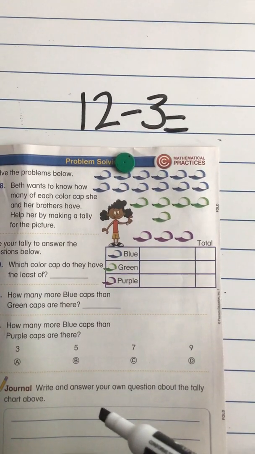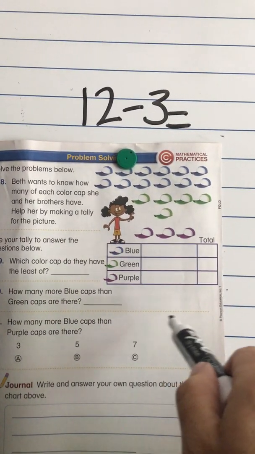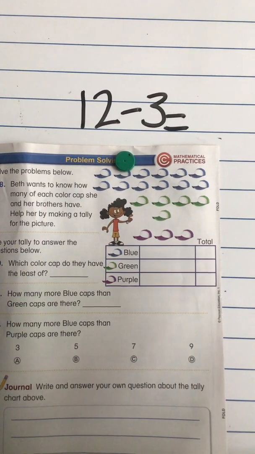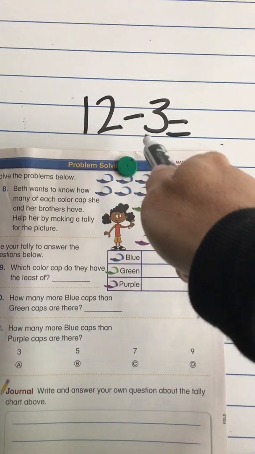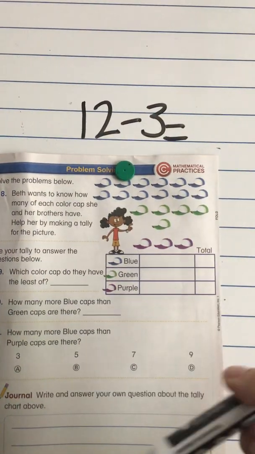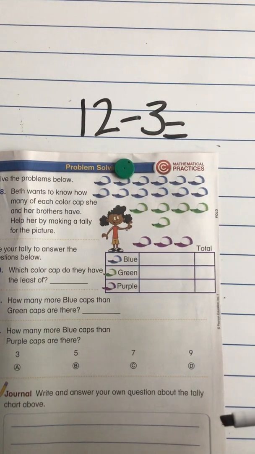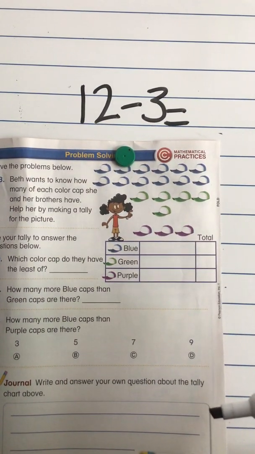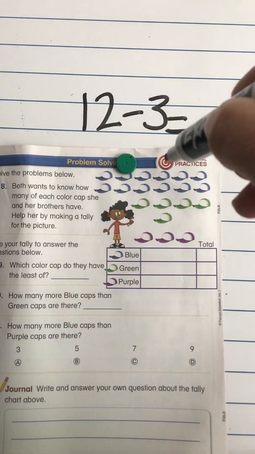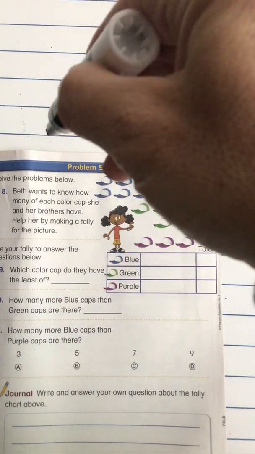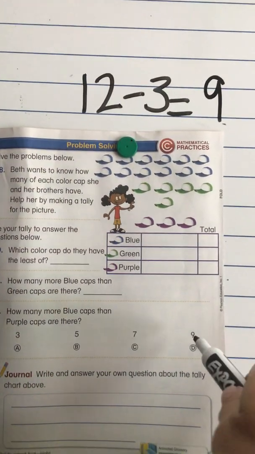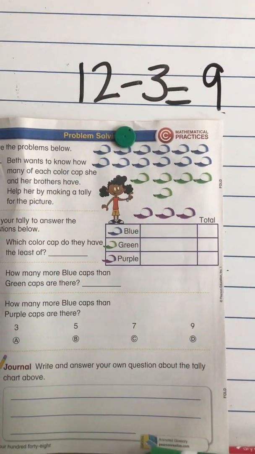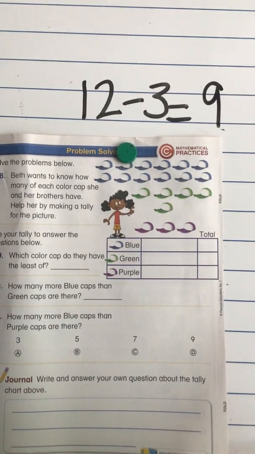Same thing as before. If you want to draw a picture of 12 dots and cross out 3 of them, you can. If you're using your number line, start on 12 and go back 3 jumps. Remember, the minus sign means we go backwards, we take away. So if we start on 12 and we jump back 3 times, 11, 10, 9. 9 is our answer. There were 9 more blue caps than purple caps.